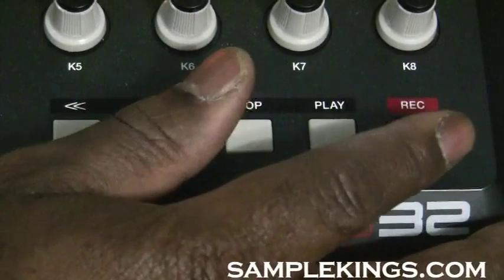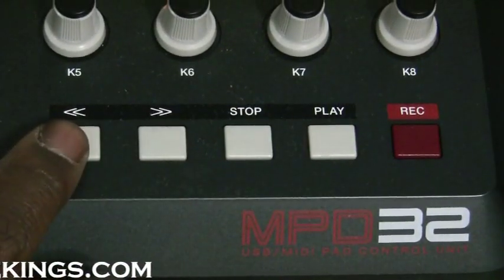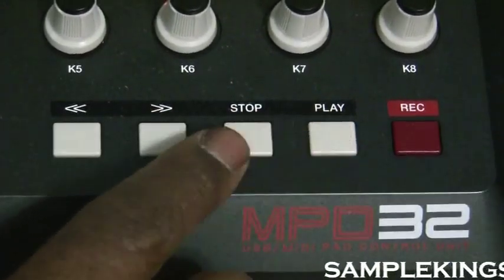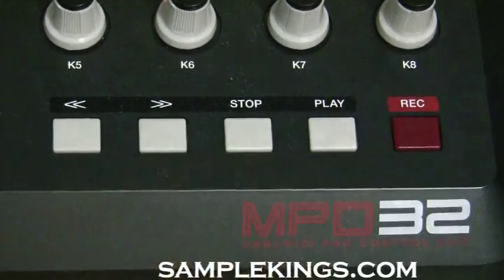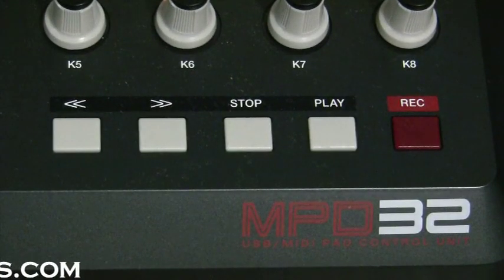Now these 5 buttons right here are my transport buttons. I can move back in my sequence, I can move forward, I can press stop, I can play the sequence, or I can start to record my data. And this is my transport control section.